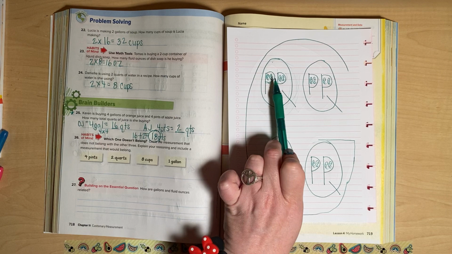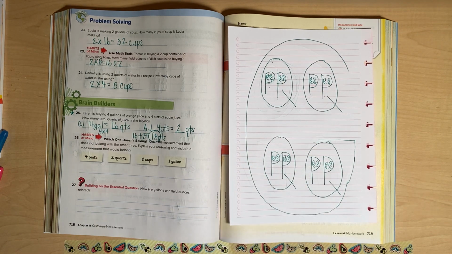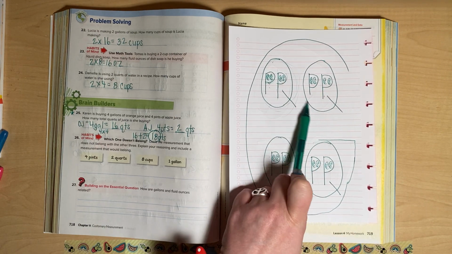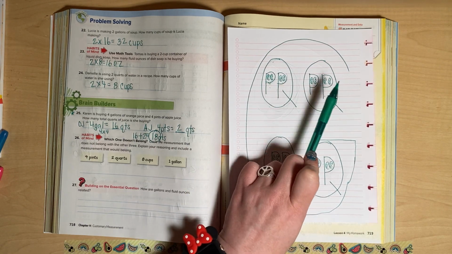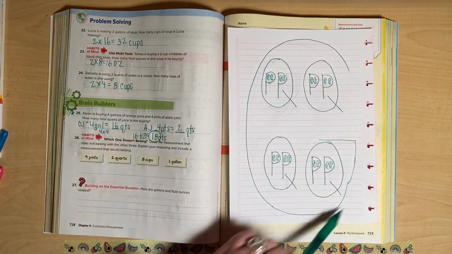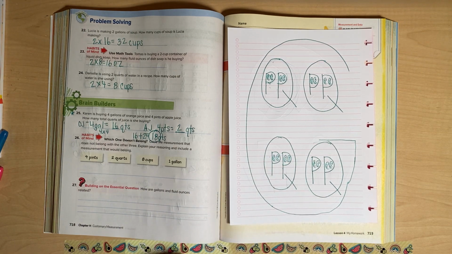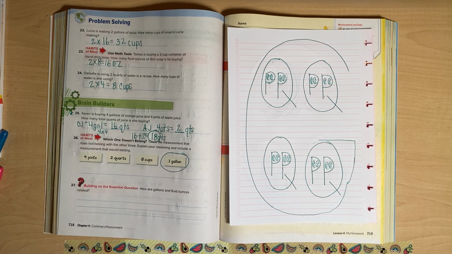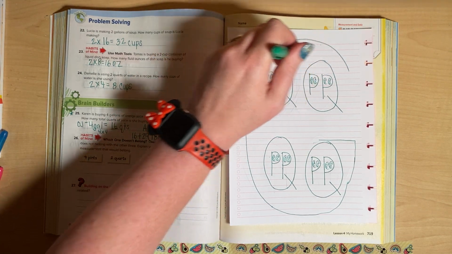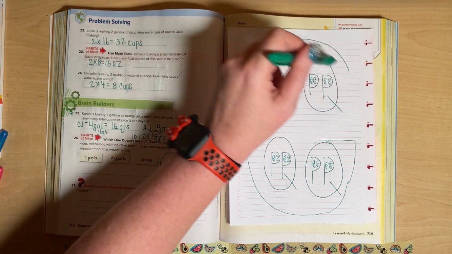So 4 pints would be right here. 2 quarts right here. 8 cups, 2, 4, 6, 8 right here. 1 gallon, which didn't belong. The gallon didn't belong because all of these were equal to just this part.